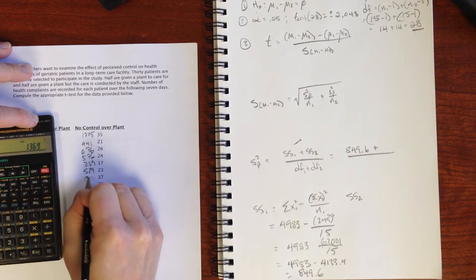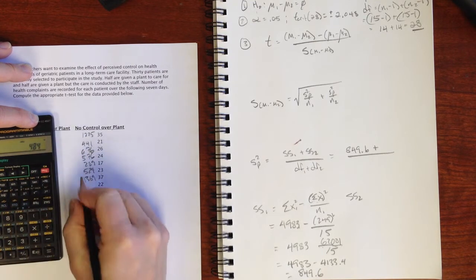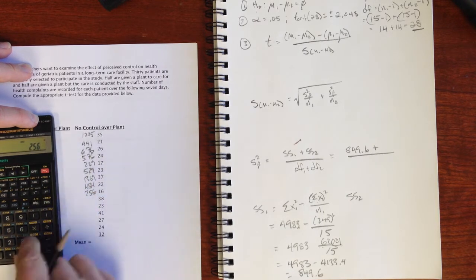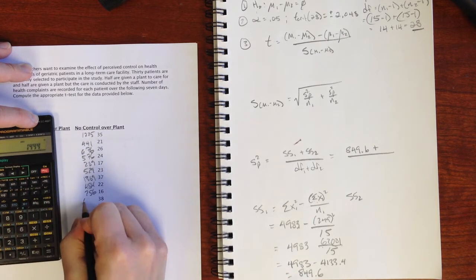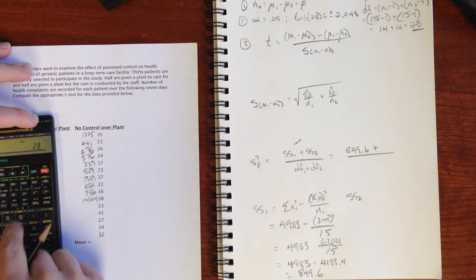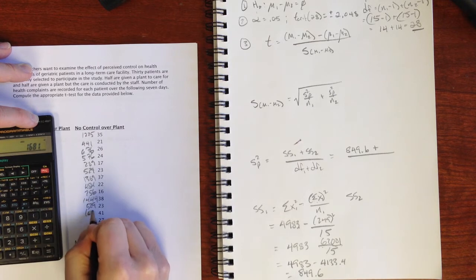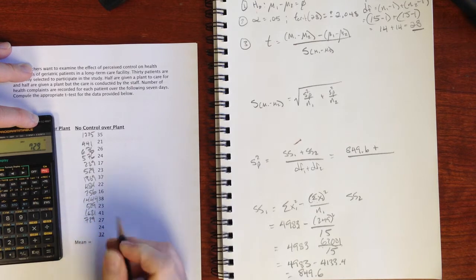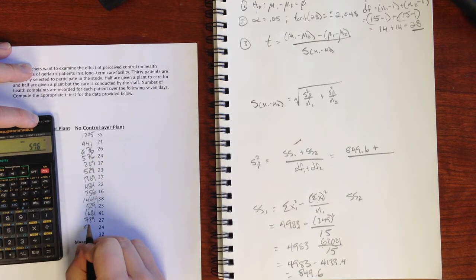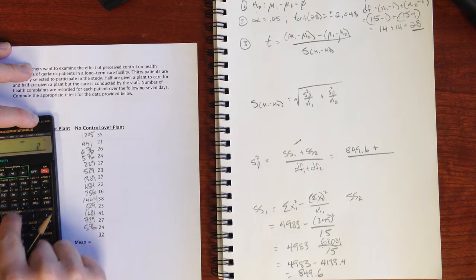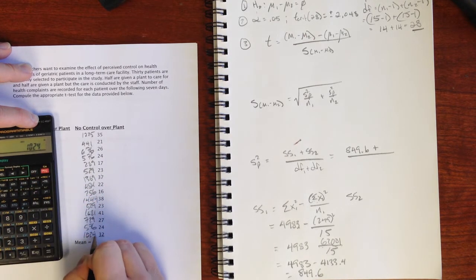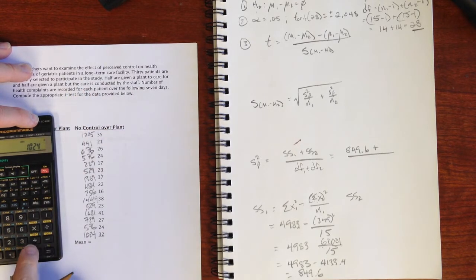37 squared, 1369. 22 squared is 484. 16 squared is 256. 38 squared is 1444. 23 squared is 529. 41 squared, 1681. 27 squared is 729. 24 squared, 576. Let's not forget this last one this time. It's 32 squared, or 1024. I'm going to add them all up, going upwards.